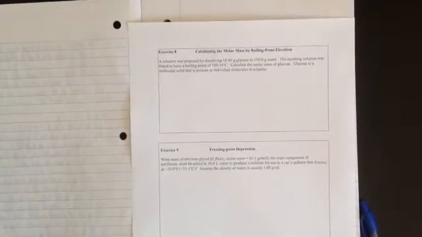Alright, so our problem today is calculating the molar mass by boiling point elevation. A solution was prepared by dissolving 18 grams of glucose in 150 grams of water. The resulting solution was found to have a boiling point of 100.34 degrees Celsius. Calculate the molar mass of glucose. Glucose is a molecular solid that is present as individual molecules in solution.